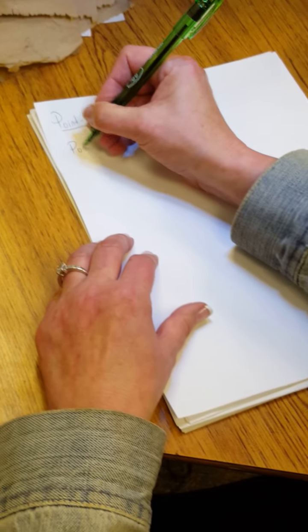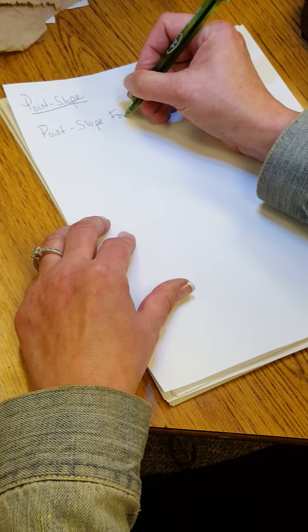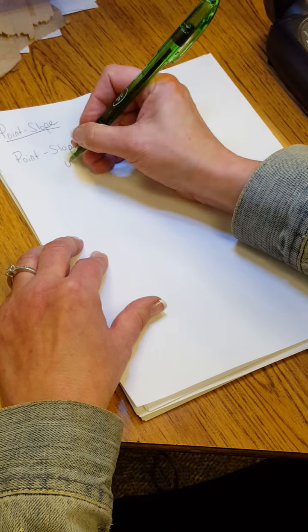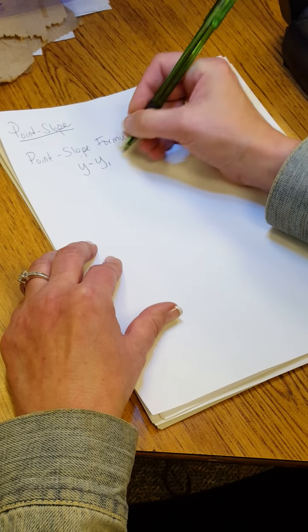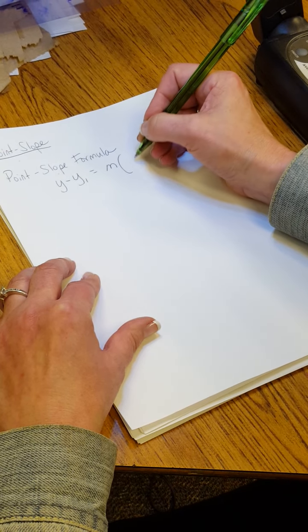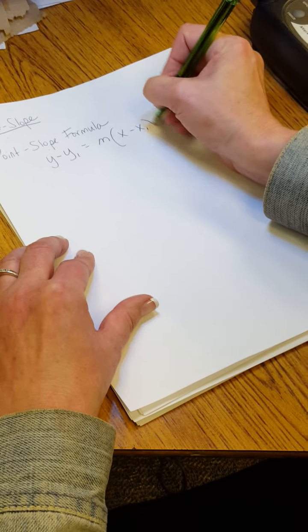Here is the point slope formula. So let's write this down. This is something you're going to have to memorize. Okay, so it's y minus y sub 1 equals m, which is your slope, times the quantity of x minus x sub 1. Okay, that is the formula. This is really a simple concept. You just have to remember where things go in the equation.